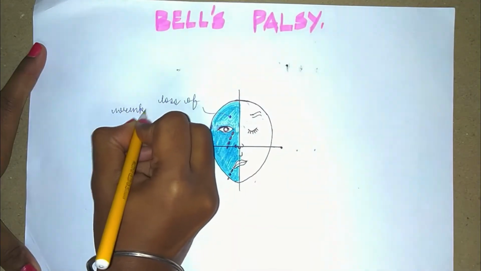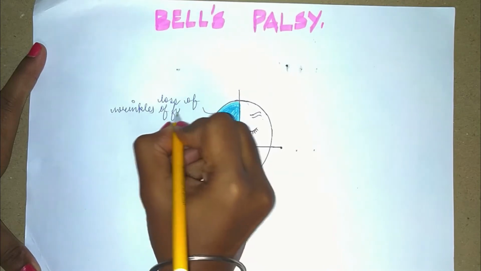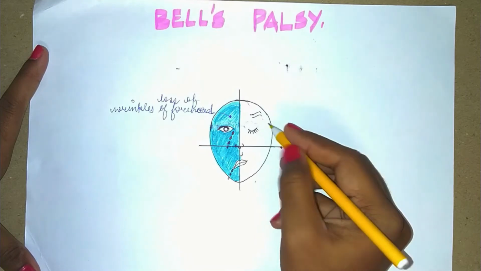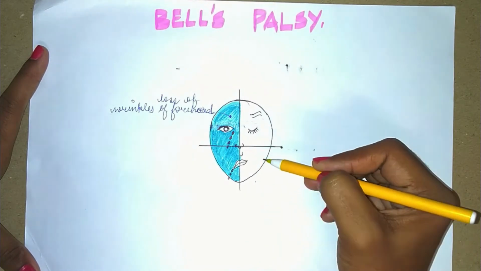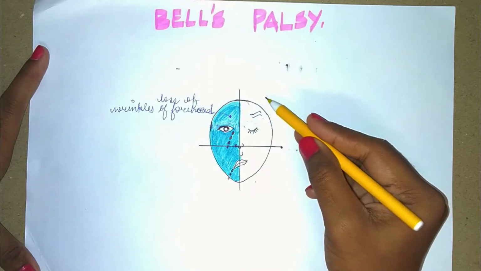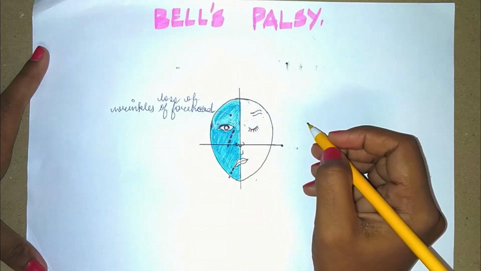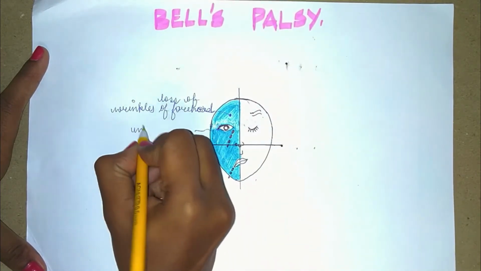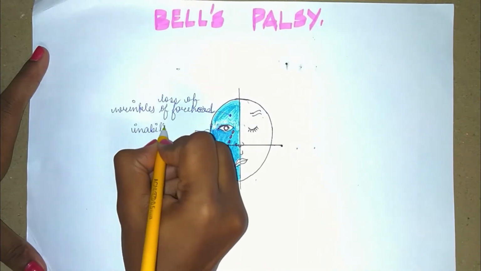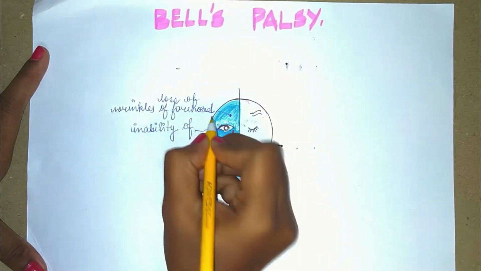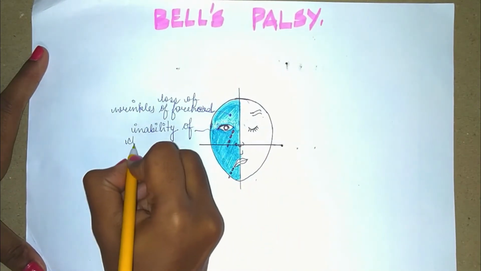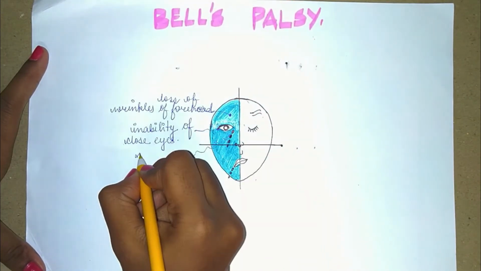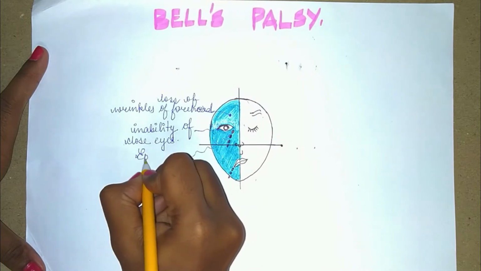Loss of wrinkles of forehead. So the affected side of the face does not have any wrinkles, whereas the side which is not affected has folds and wrinkles on the forehead. So this is the first point, loss of wrinkles of forehead. The second point is, as we can see, inability to close the eyes due to the impairment of motor supply. With that, we have the overflow of tears, that is epiphora.